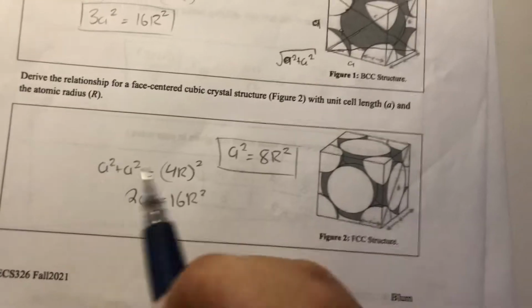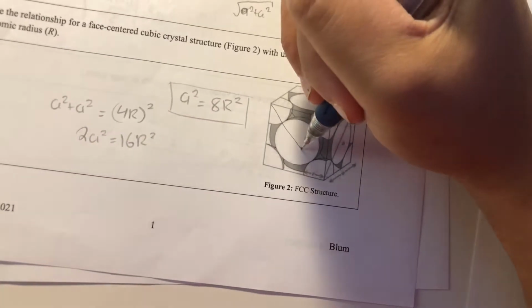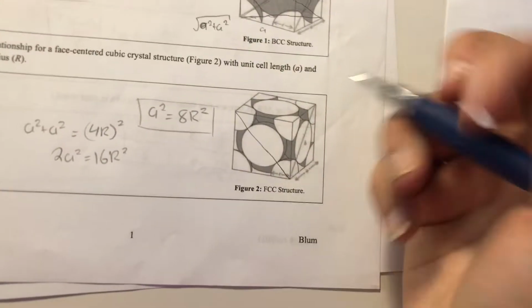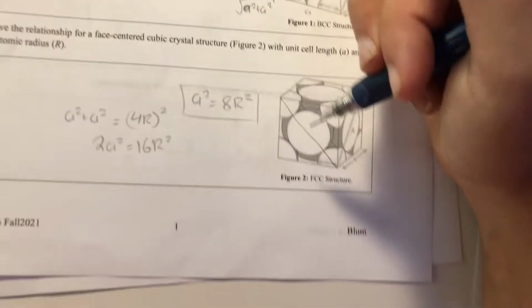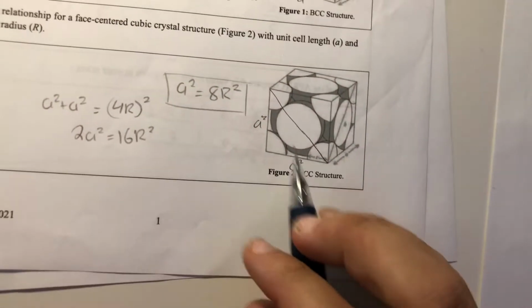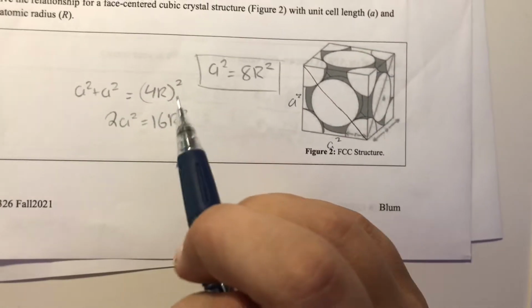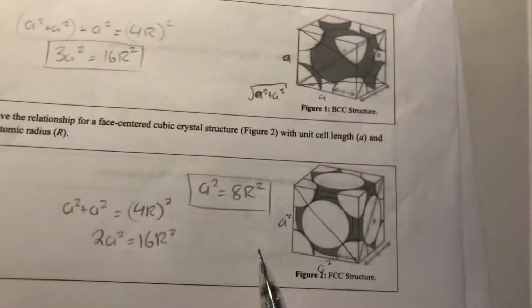it's fine. And the second one, for the face-centered cubic, this one you want to look at the diagonal of the face instead of the diagonal of the entire cube. So this one has 1, 2, 3, 4 radii again, but this one's just going to be A squared and A squared. It's going to give us the diagonal of the face. So A squared plus A squared equals 4R squared. Simplify, and we get this relationship.